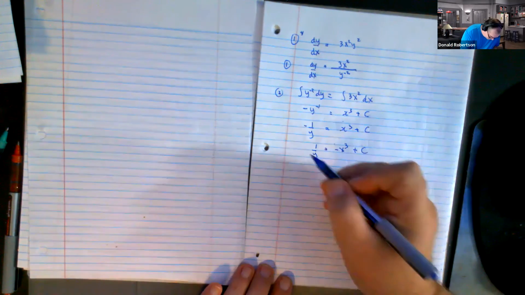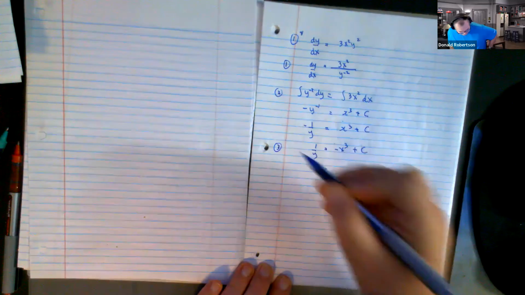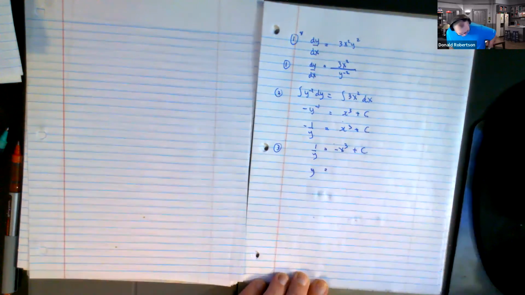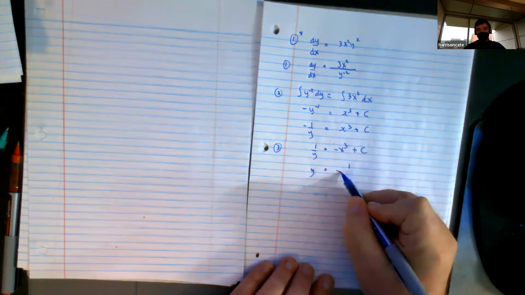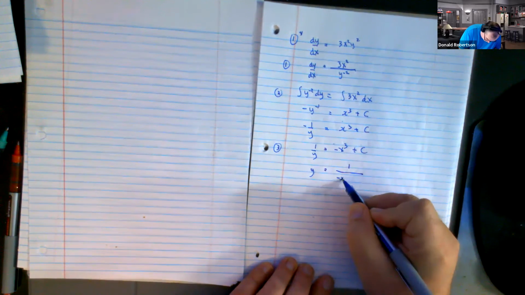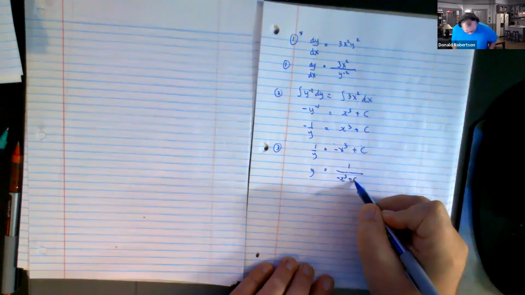What will I do to get y equals in this case? I get 1 over y is this cubic. What's y going to be equal to? Y is going to be equal to -x to the -3rd power. No, oh, it's going to be 1 over the whole ugly mess. Do you see it?